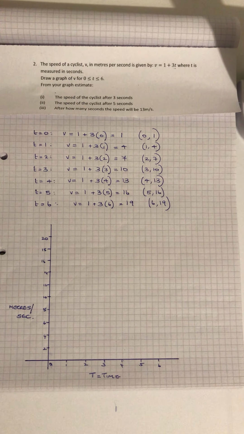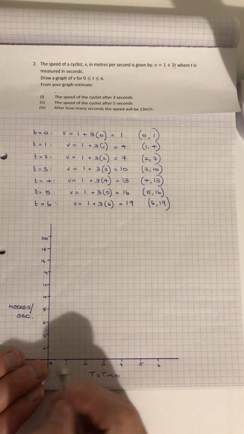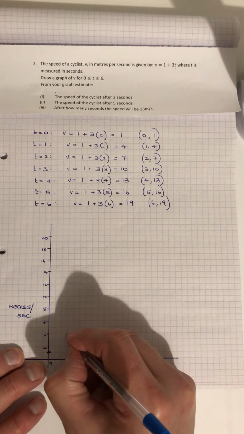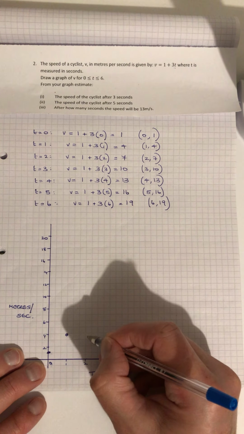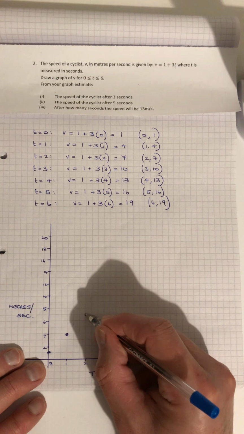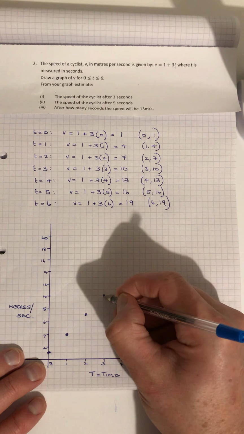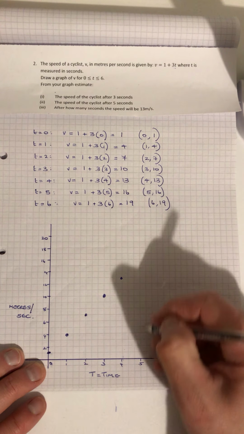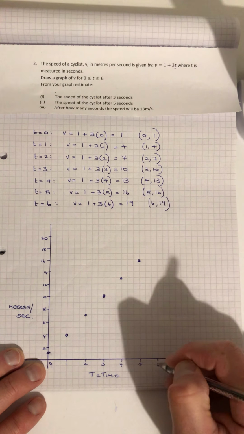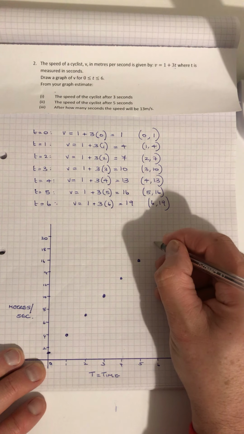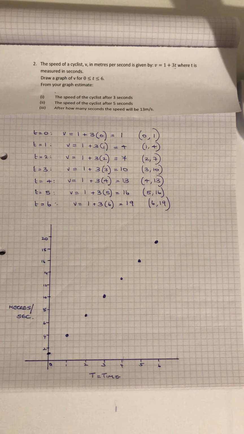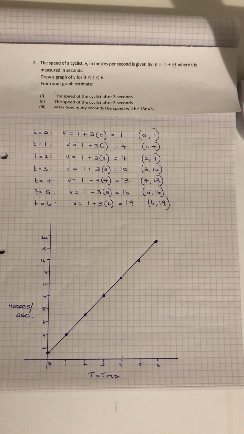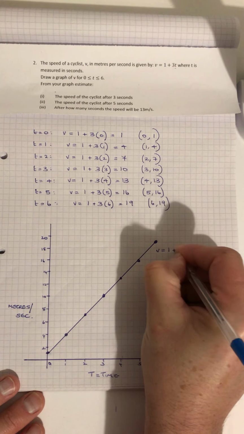Okay, so the first one is when t is 0, you go 1 meter per second. When t is 1, up to 4, 2, up as far as 7, 3, up to 10, 4, up to 13, 5, up to 16, and 6, up to 19. And again, we should be able to join and form a straight line. So there's our graph. V is equal to 1 plus 3t.